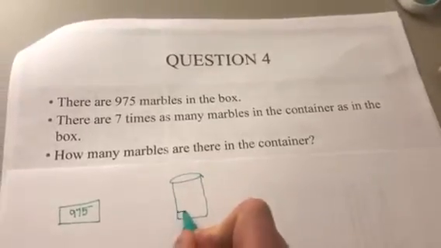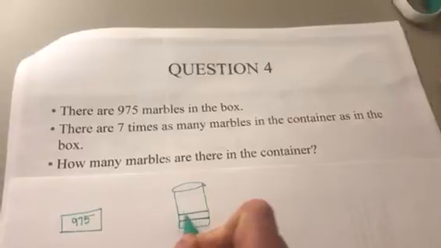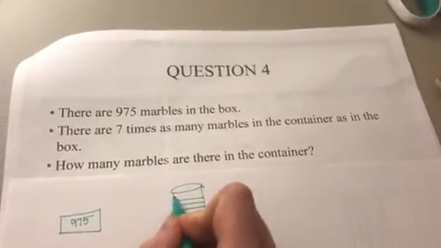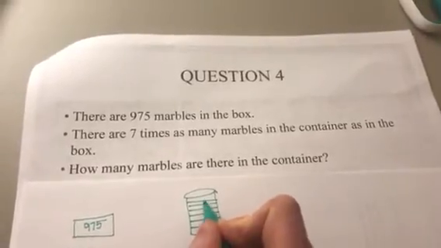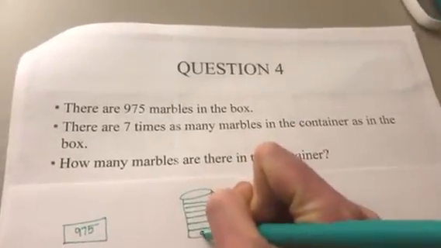So I'm going to divide this into 7 sections with 6 lines. 1, 2, 3, 4, 5, 6. 1, 2, 3, 4, 5, 6, 7. 7 sections here, and each one is going to have 975.